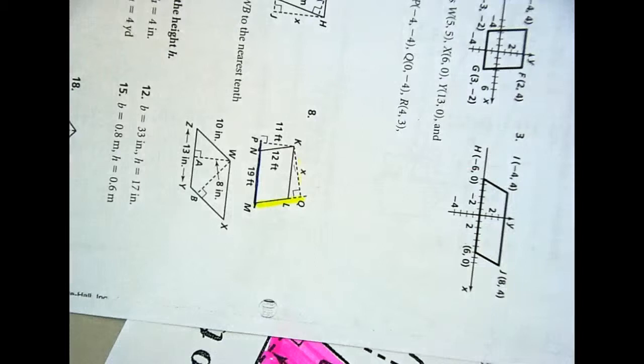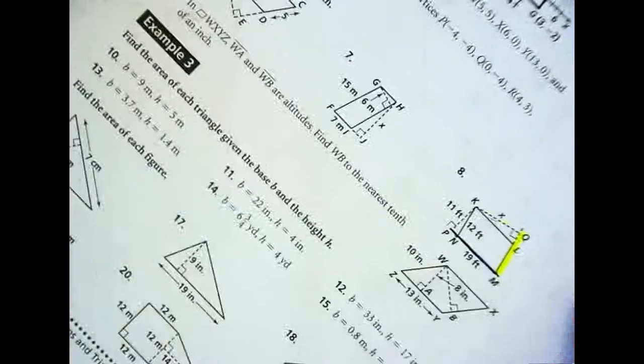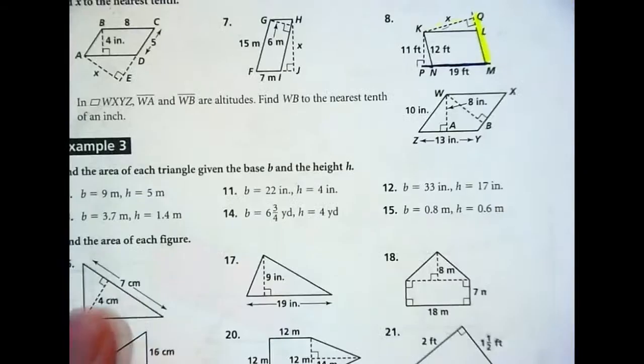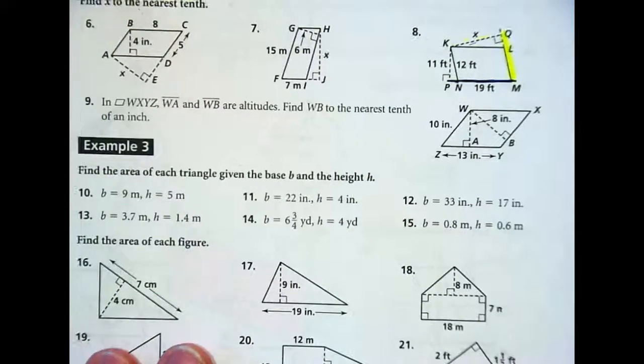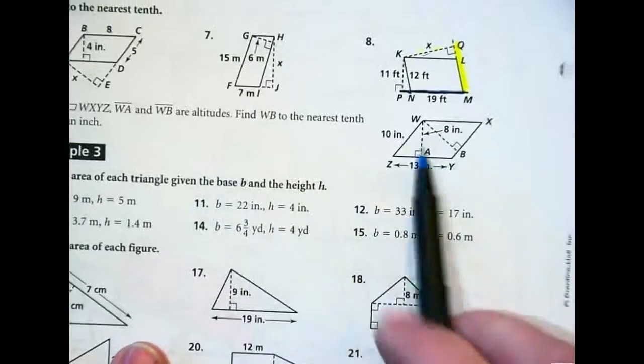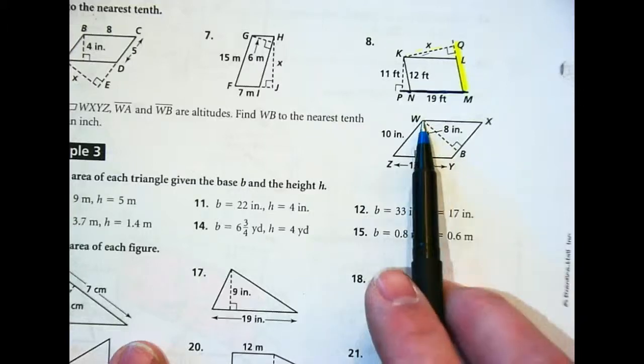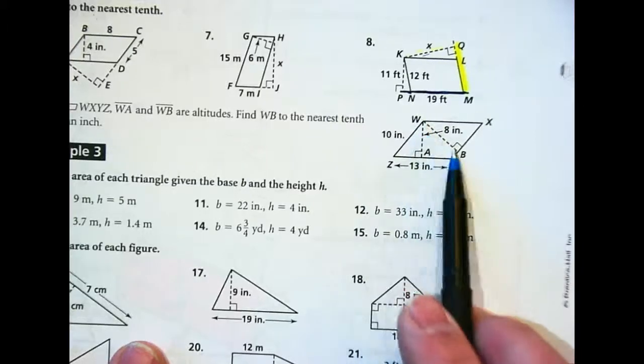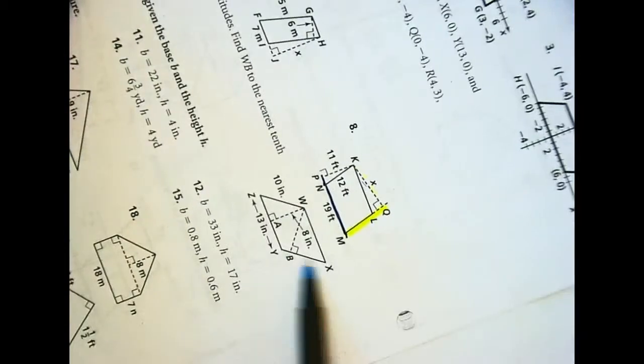Okay. On the next one, it says find WB. Would X pretty much just be that line? So on number 9, finding WB, that would be this line, yeah. That would be your height when looking at it this way, with your height compared to this base.